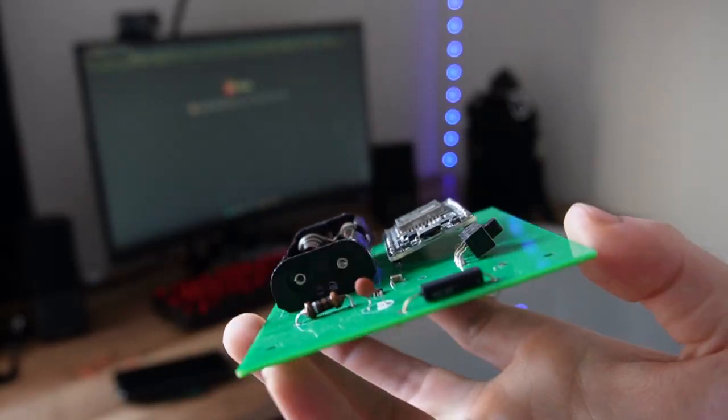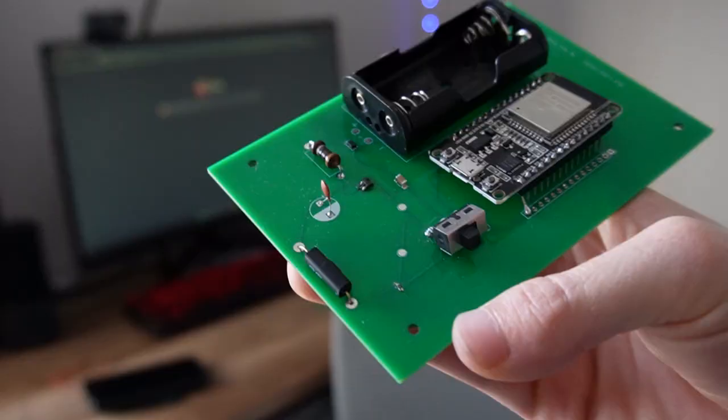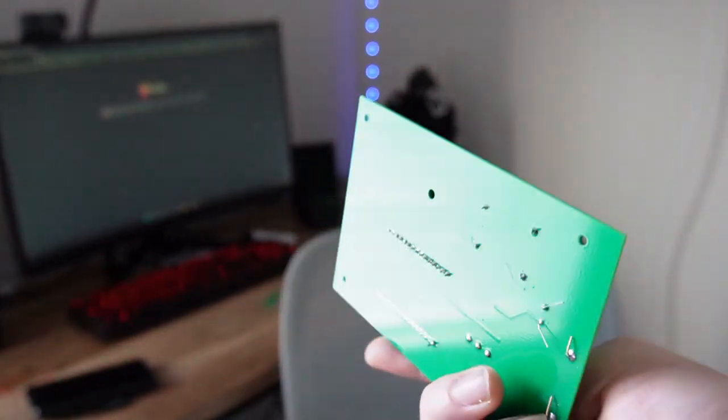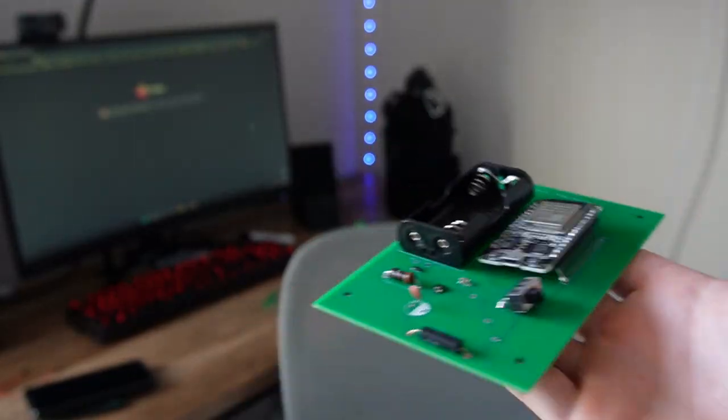What a stylish PCB. What a stylish looking thing. Look at that. It's perfect. This was supposed to be small form factor too. This thing is huge. But anyway, back to the project.